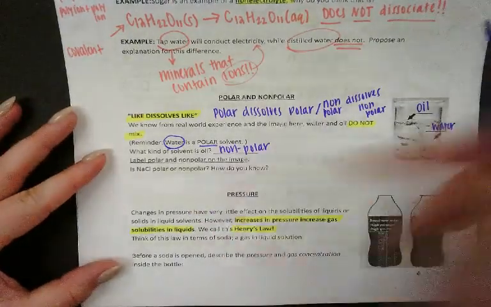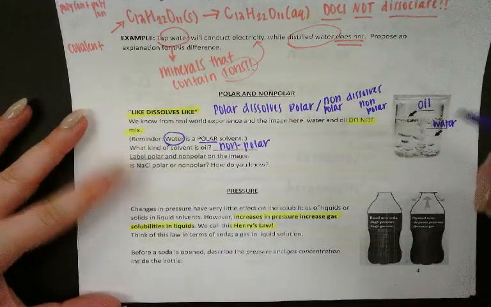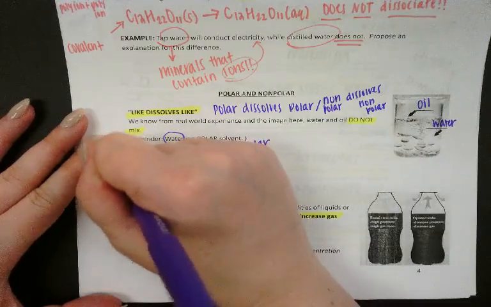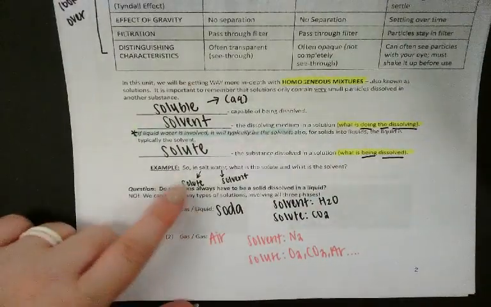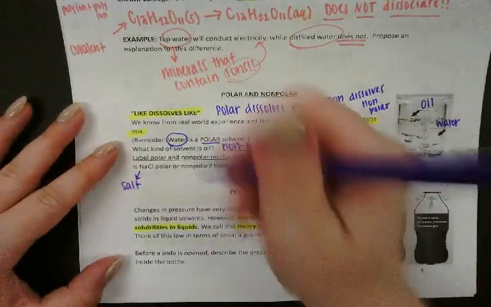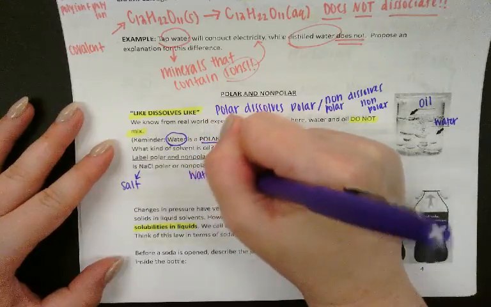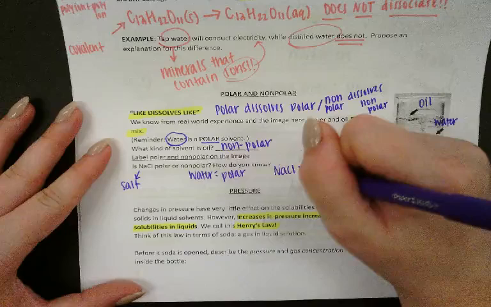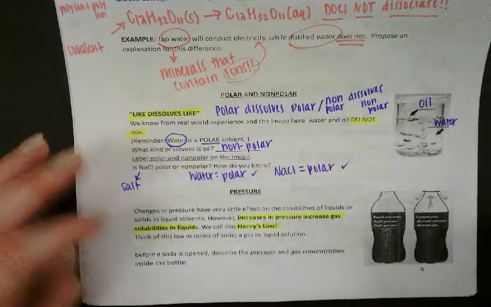Okay. Now let's look at NaCl. We talked about NaCl up here. NaCl is salt. Does salt dissolve in water? It does. We talked about that over here. Well, if water is polar, and we know that salt dissolves in water, that means that salt has to be polar, because like dissolves like.